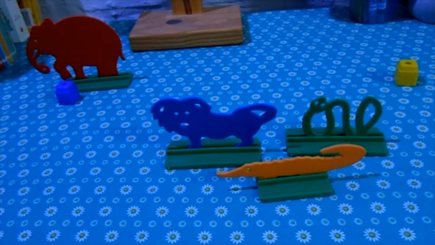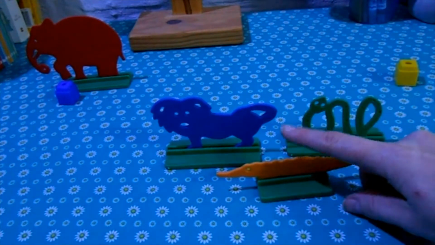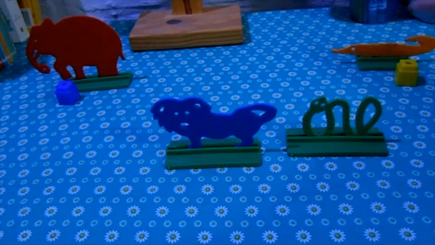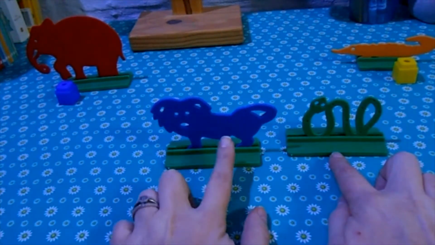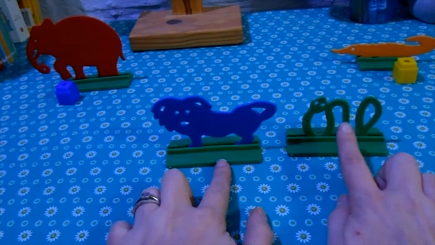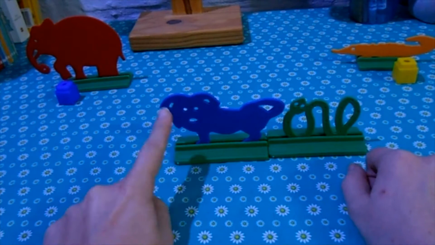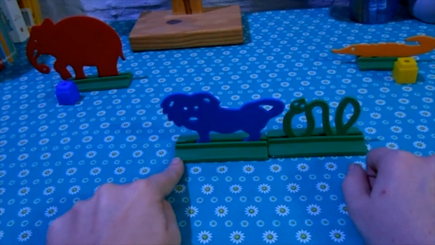Then, who do you think is the smallest animal? It's the crocodile. Oh, he's the smallest one, so he must go by the yellow block. Now, I want to know who is the biggest one between the lion and the snake. Let's have a look. It looks like the lion is bigger.